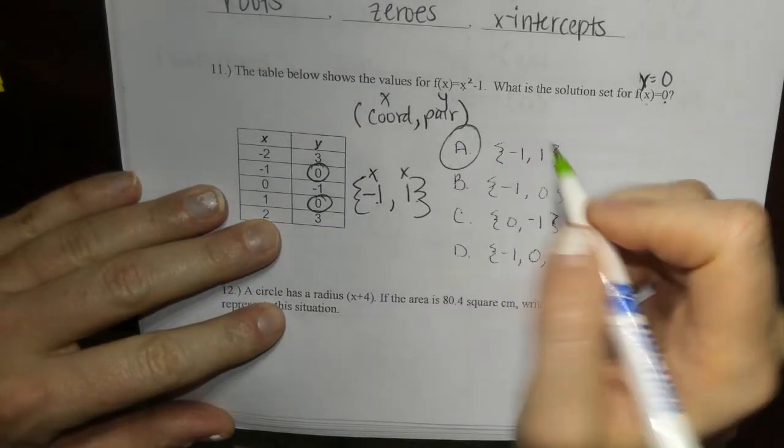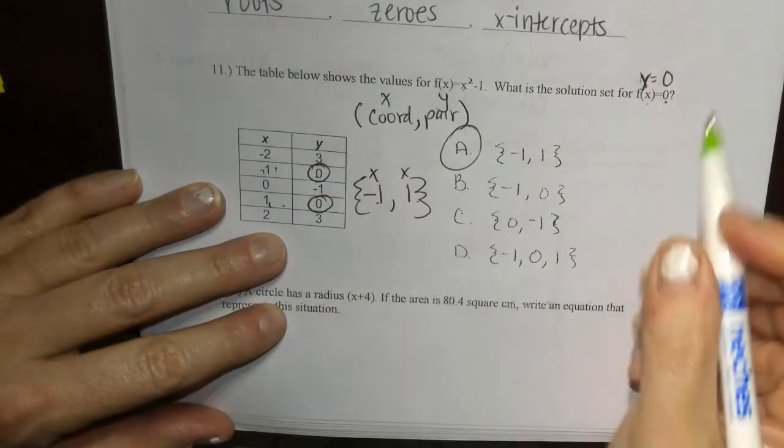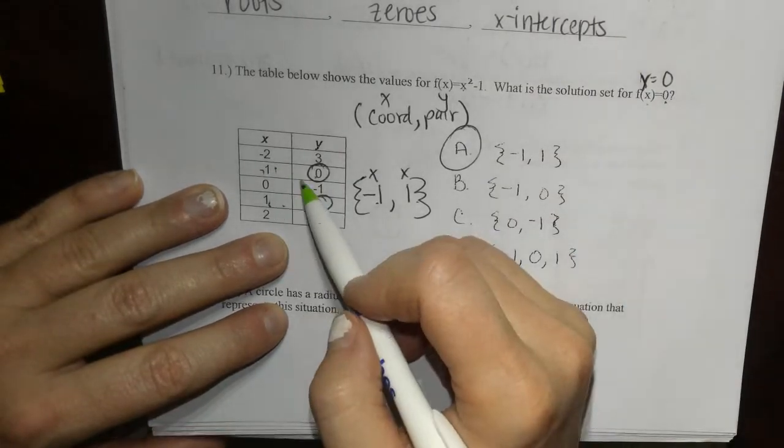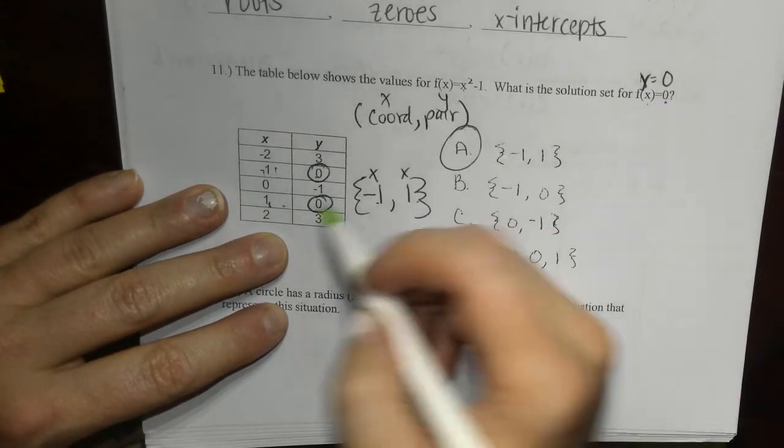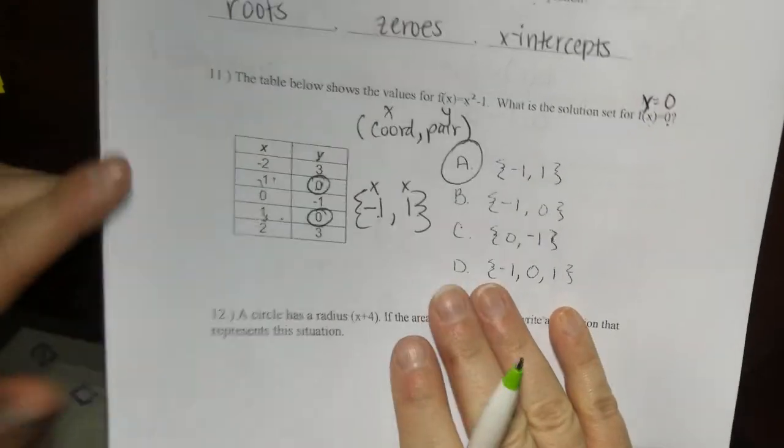So -1 and 1 is right here, because these are the only two, we need to solve for what values of x when y equals 0. It's a -1 and a +1, okay?